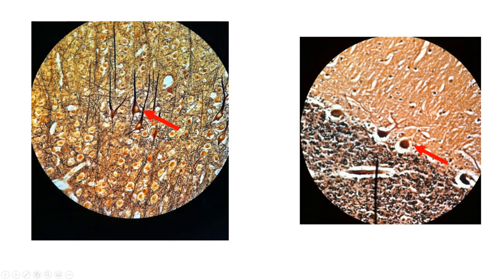Some more microscope slides. These are pyramidal cells. So they look like little triangles. Think pyramid triangles. These are found in the cerebral cortex of the brain. And if that doesn't make any sense to you, it's fine at the moment, because we'll cover the brain in the next chapter. So pyramidal cells are found in the cerebral cortex of the brain.